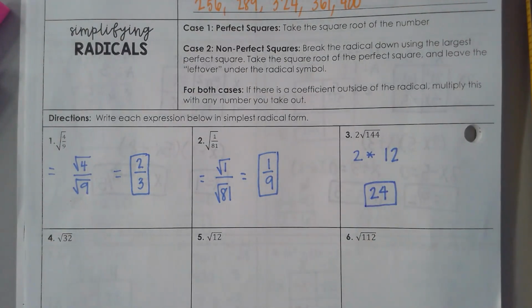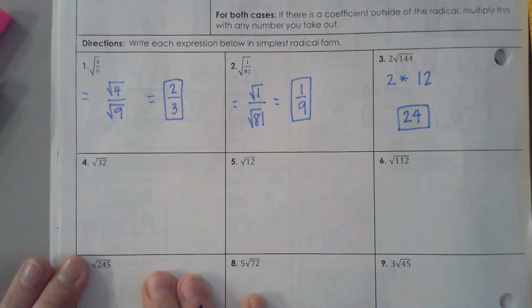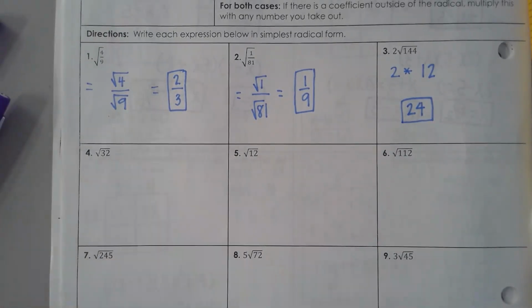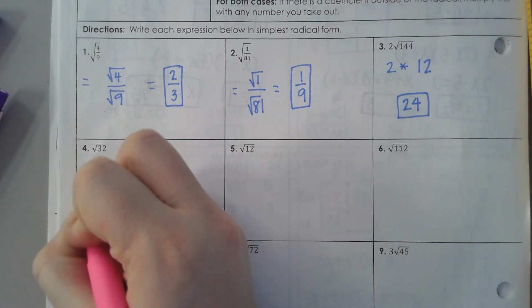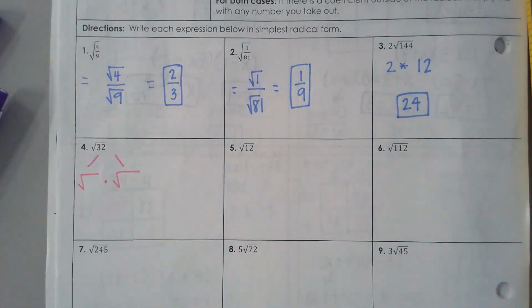So those are the easy ones. When I get to number 4, is 32 on my list of perfect squares? No. So when I have a non-perfect square, we're going to break it into 2 radicals that are technically being multiplied together.